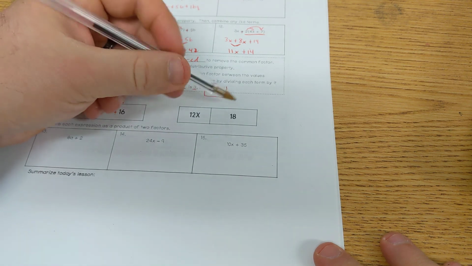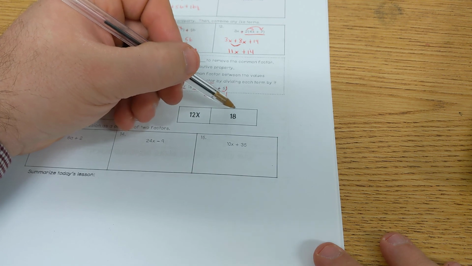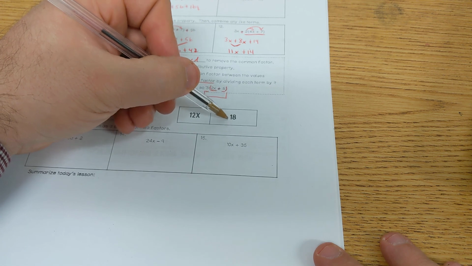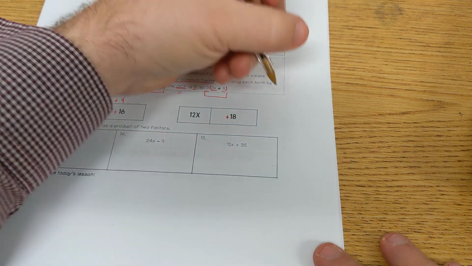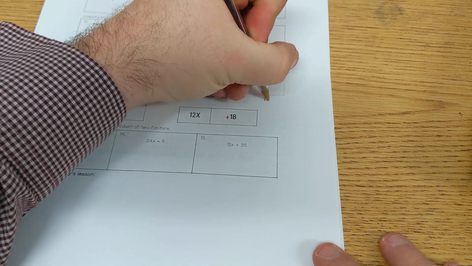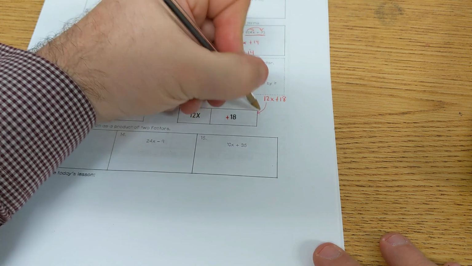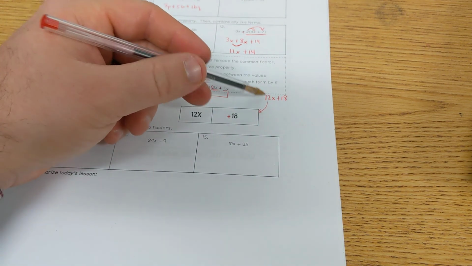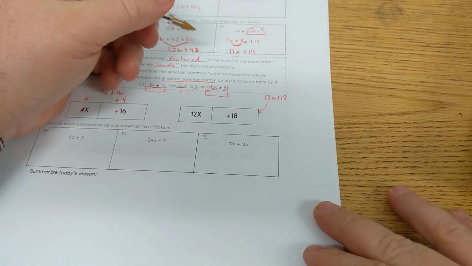Again, we want to pull the greatest common factor. Again, this is not negative, it's a positive. Okay? So, I'm just going to add a little plus sign there, so that way I know what to do when I factor this. So if I'm looking at this, it should look like 12x plus 18. Okay, so these boxes represent this expression. There's no equal sign, so it's not an equation.